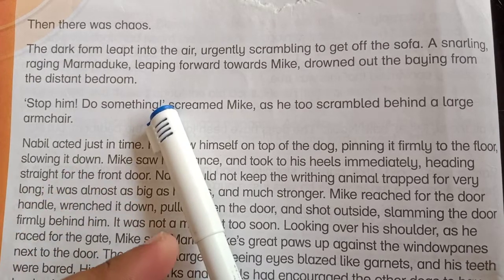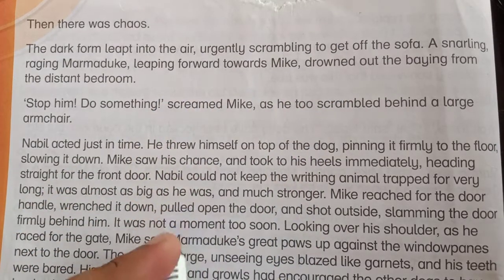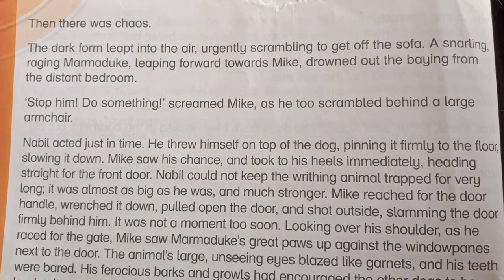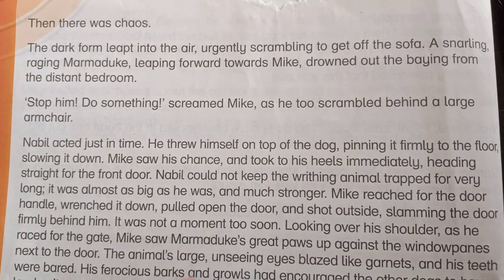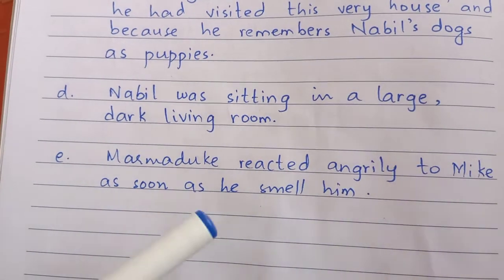So what was the reaction of Marmaduke from all this? We can conclude that Marmaduke reacted angrily to Mike as soon as he smelled him. We'll write this short and precise answer.